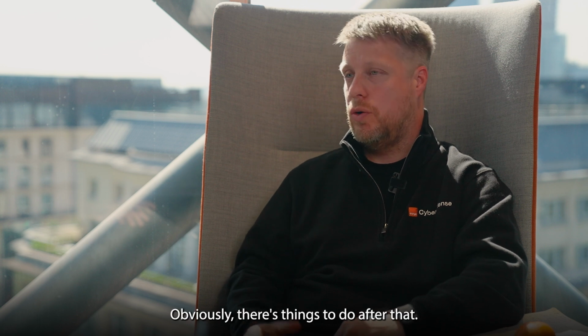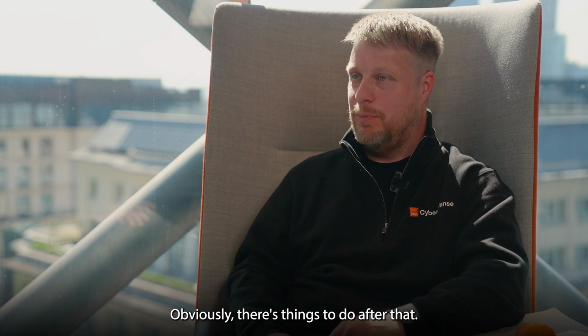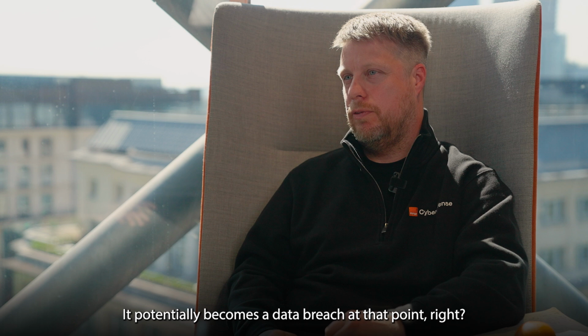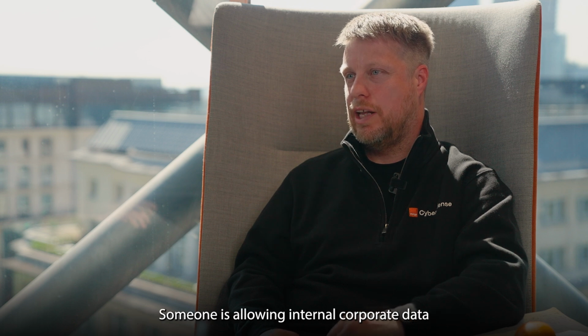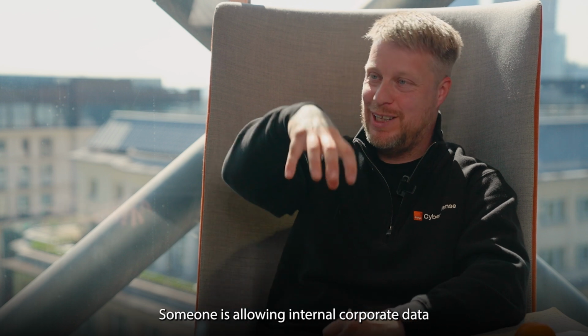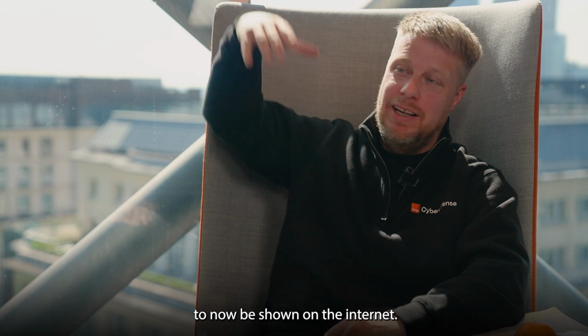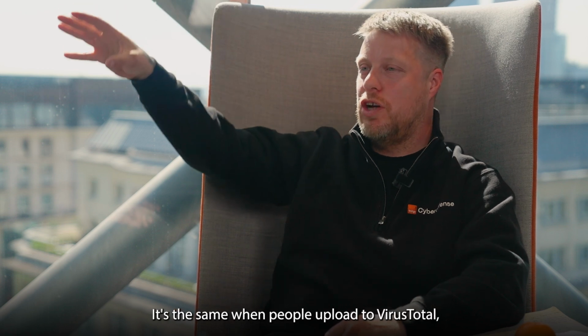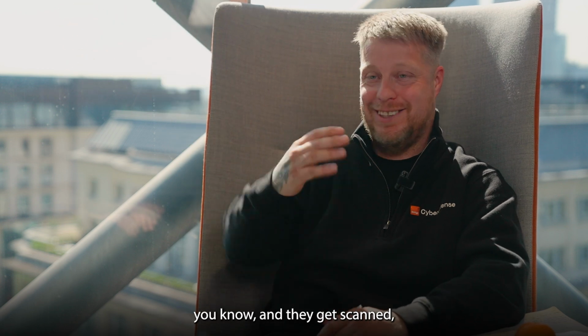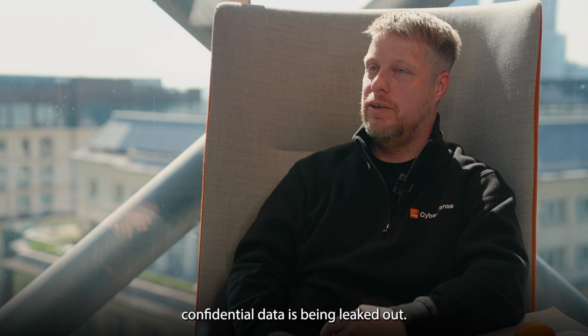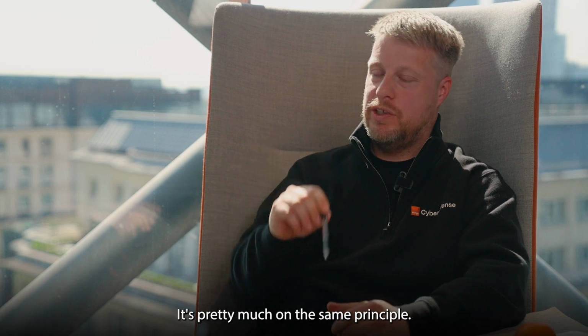Obviously, there are things to do after that. It potentially becomes a data breach at that point, right? Yeah. Someone is allowing internal corporate data to now be shown on the internet. It's the same when people upload to VirusTotal to get files scanned, and confidential data is being leaked out. It's pretty much the same principle.